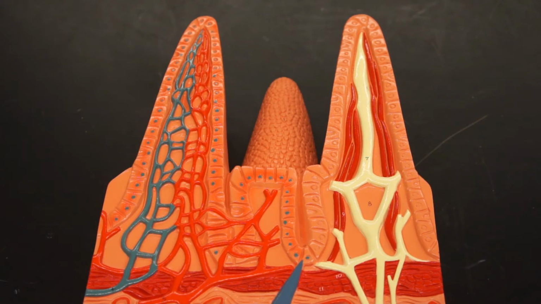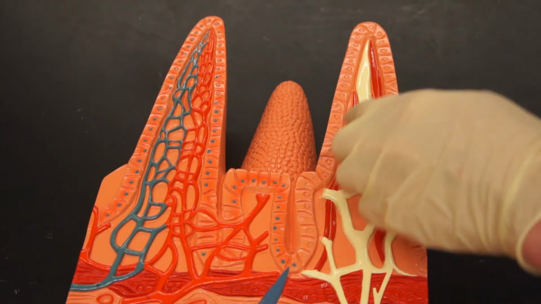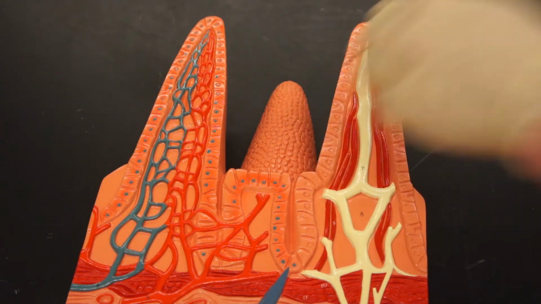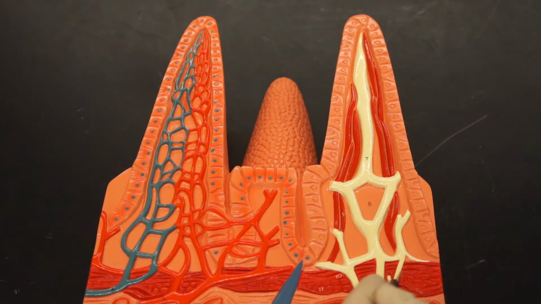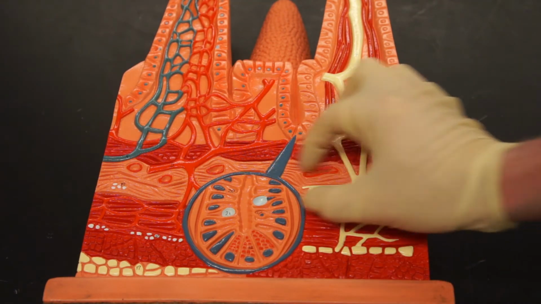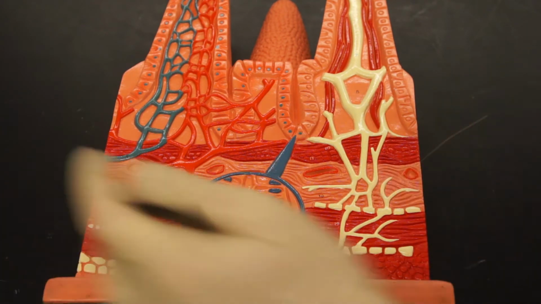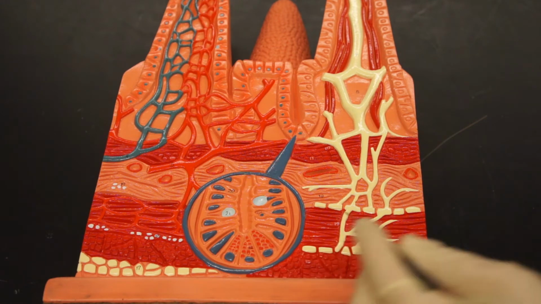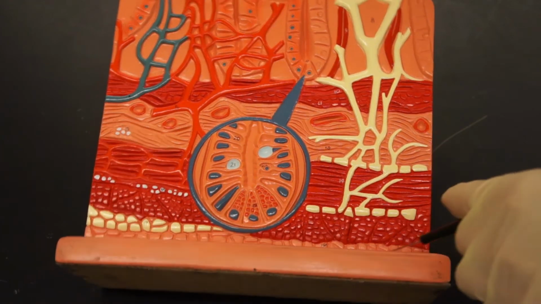This is a model of the histology of the small intestine. Both the small intestine and the stomach have a mucosa. On the mucosa, we have a mucosal epithelium, these cells, a lamina propria, or this matrix, muscularis mucosae, this muscle layer, an intestinal crypt with goblet cells, a submucosa, this region, a muscularis externa, this region, with the circular muscle layer, the longitudinal muscle layer, and at the very bottom, a serosa.